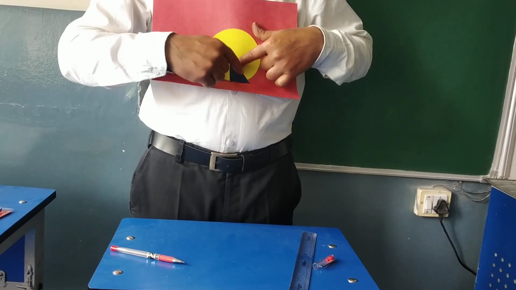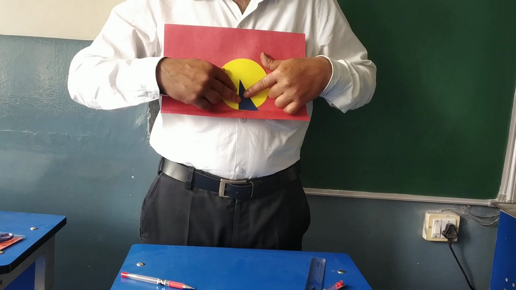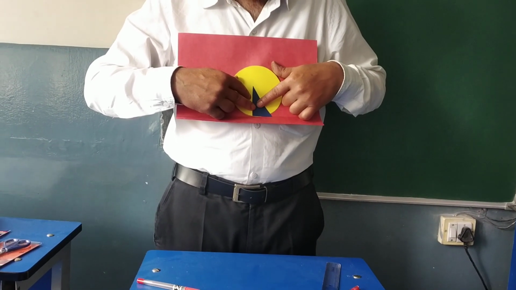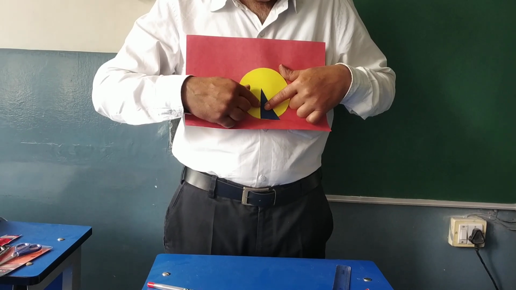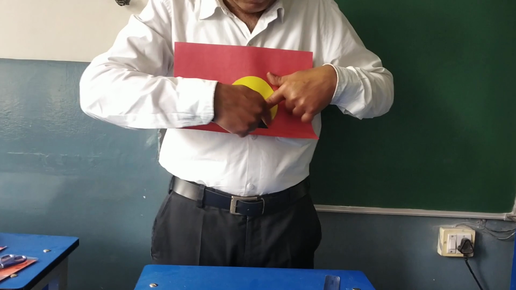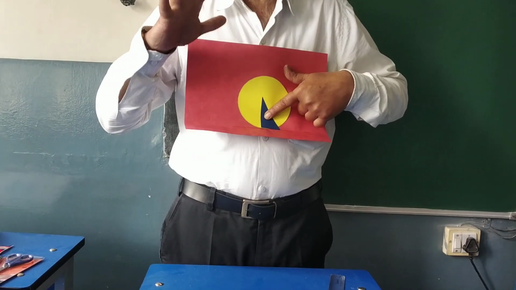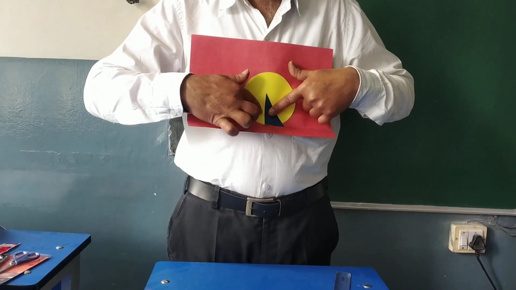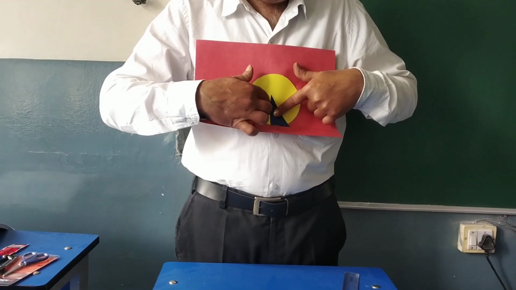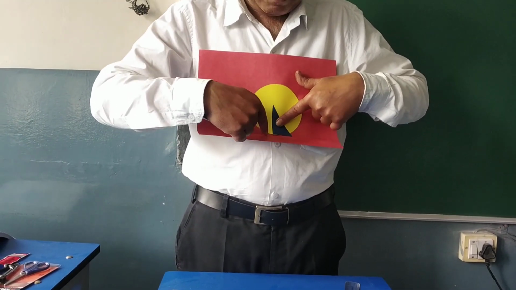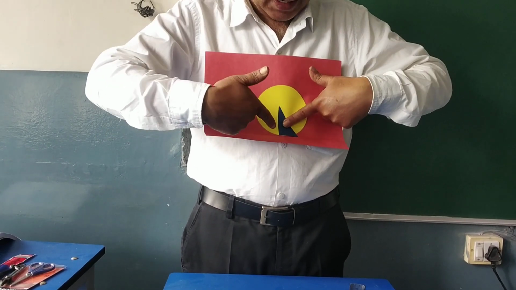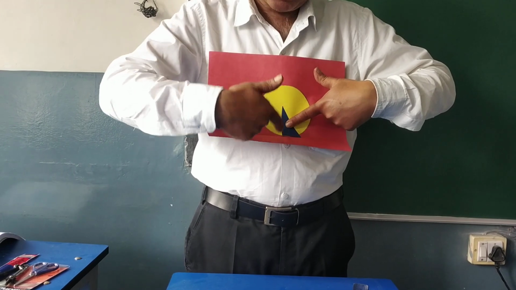DEF. So that means when you are putting this right angle at the center of the circle, it will be coinciding with that, and EF will be coinciding with PQ. So when you are keeping this triangle, you can see the diameter of the circle is coinciding with DE, and EF is coinciding with PQ.